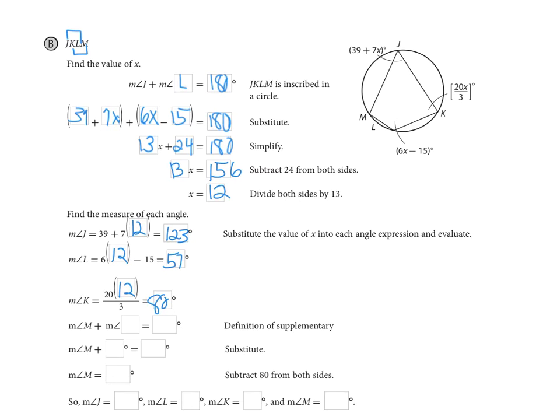And then we know that the measure of M and K together have to equal 180. So even though we don't have an algebraic label here on measure of angle M, we can just do a subtraction of the 80 we just found from 180.